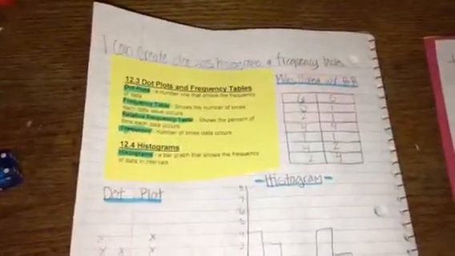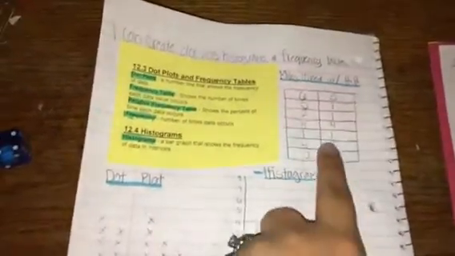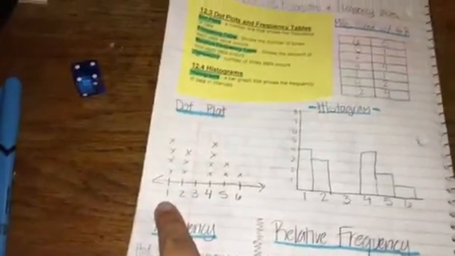Hey guys, so I just want to review with you really quickly. You should have all this in your math journal already. So when you are doing dot plots, histograms, frequency tables, you're going to take your data that you get, and you're going to take each piece of data and then graph it on a dot plot. So every time you see it, you just put a mark above it.